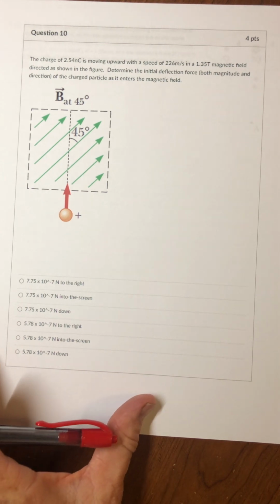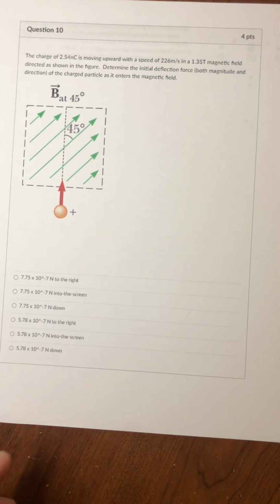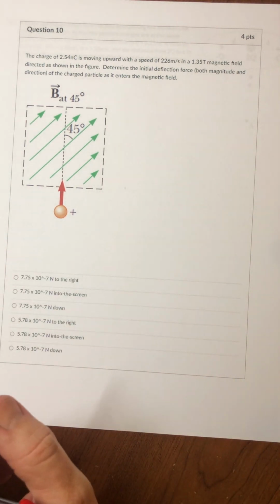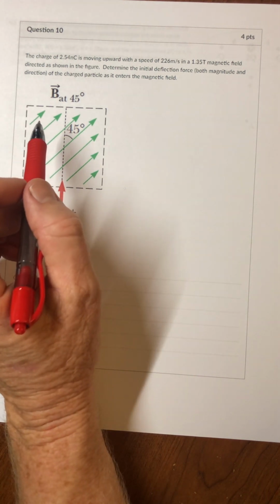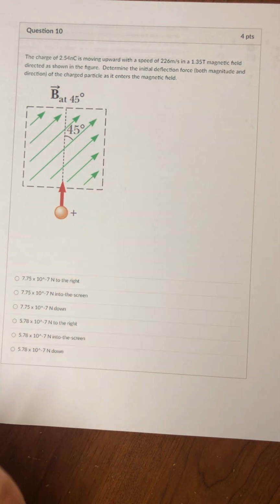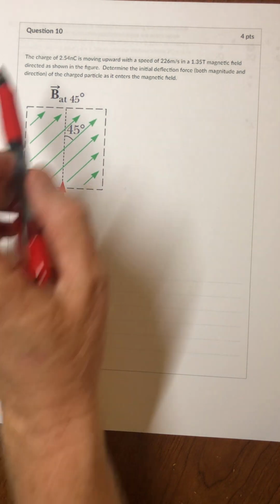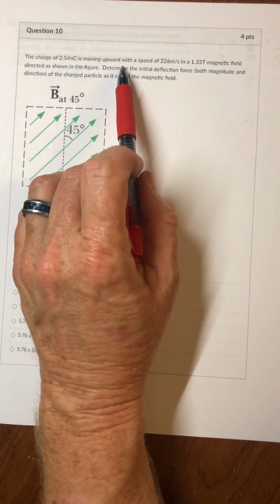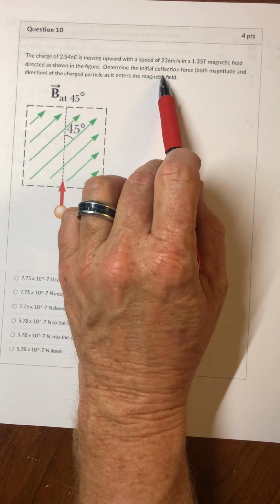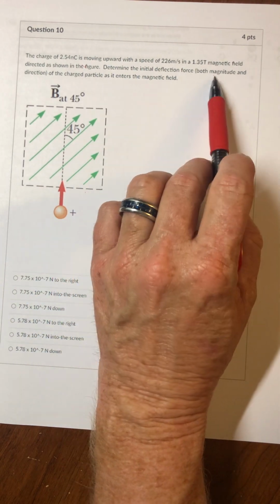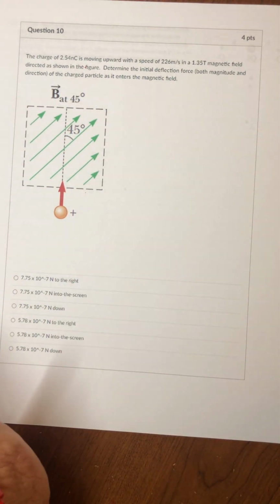All right, and then finally the last of the multiple choice, and then on to the harder, more time-consuming ones here. And that picture didn't print. Oh, yeah, it printed. Okay, good. This then would be this charge, if you will, and it's moving in a magnetic field. So the charge of this much is moving upward with a speed of this much in a magnetic field of this much, as shown in the figure. Determine the initial deflection, that is both the magnitude and the direction of the charged particle.